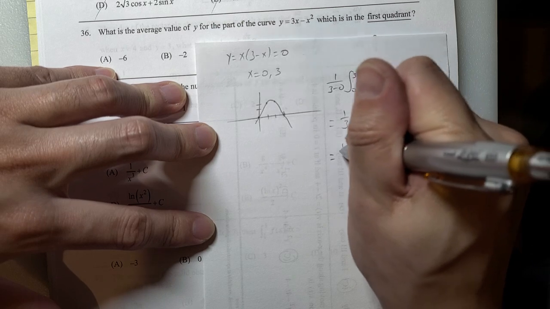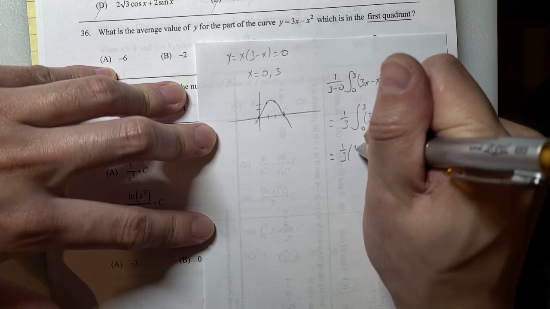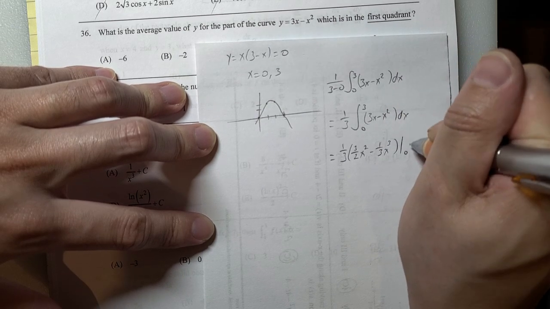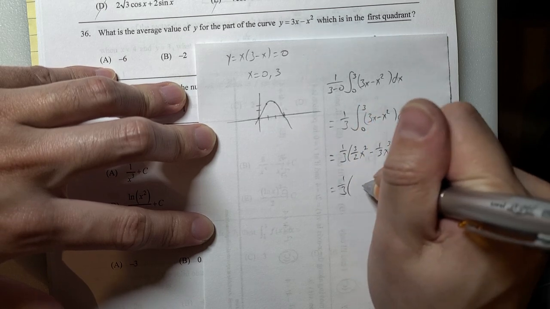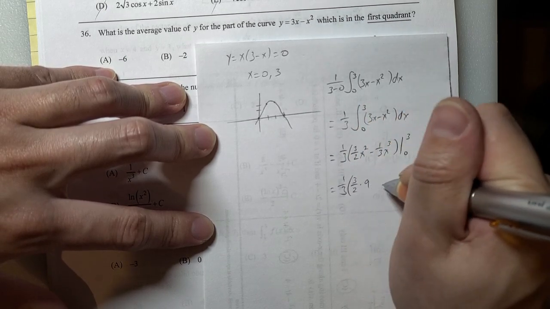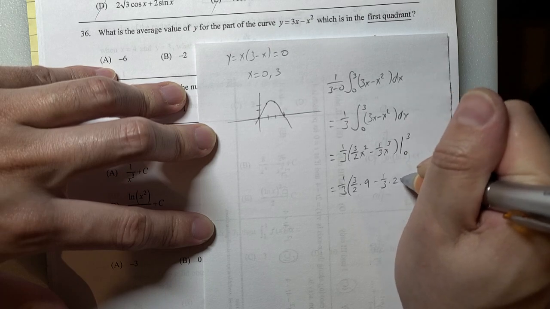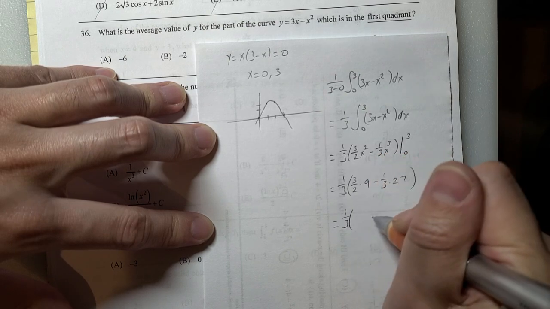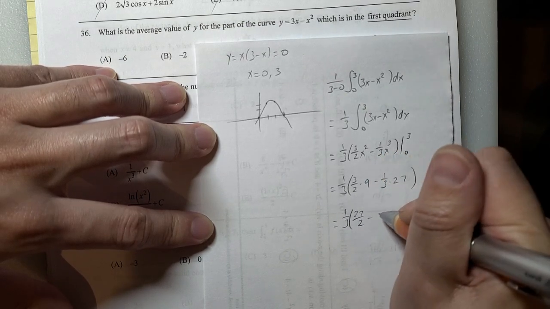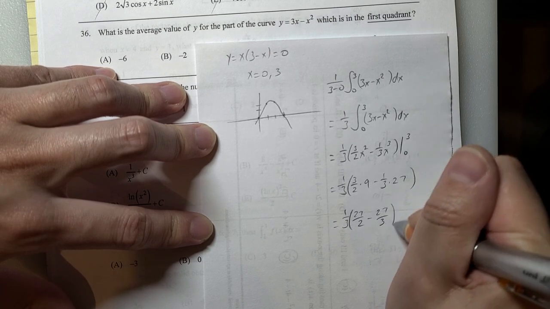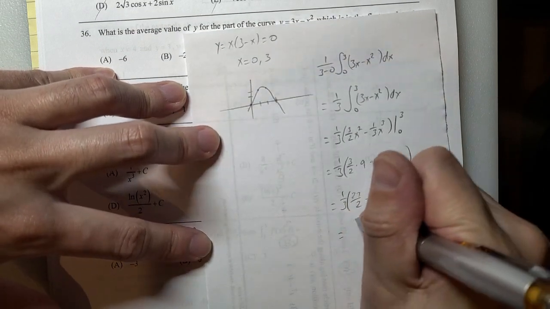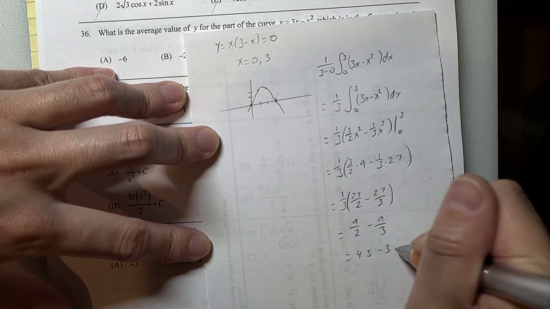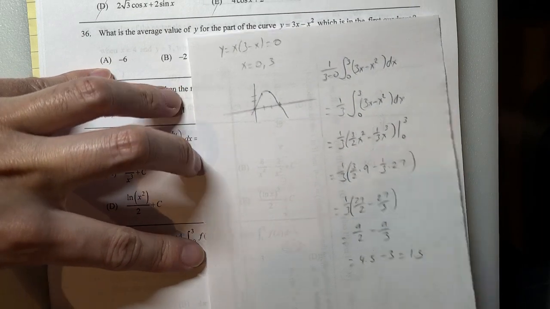This is just power rule. It'll be 3 over 2 x squared minus 1/3 x cubed, evaluated from 0 to 3, which is 1/3 times 3/2 times 9 minus 1/3 times 27, which is equal to 1/3 times 27 over 2 minus 27 over 3. Which is 9 over 2 minus 9 over 3. So 4.5 minus 3, which is 1.5.